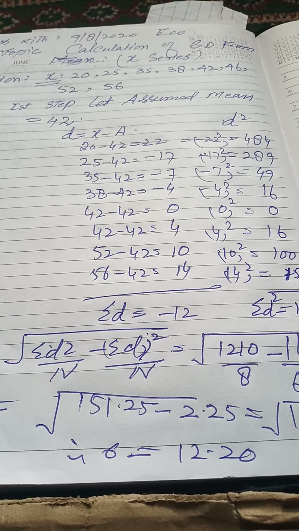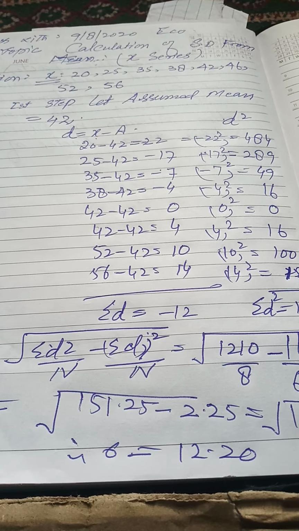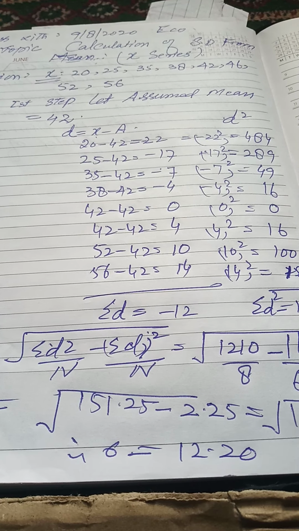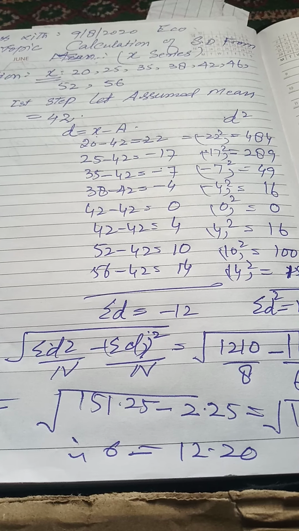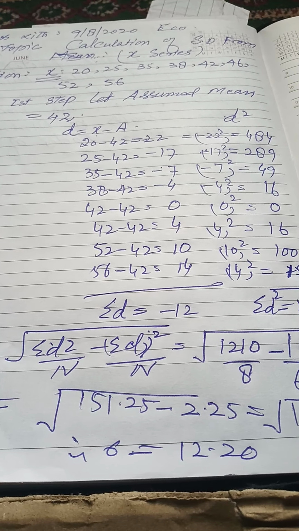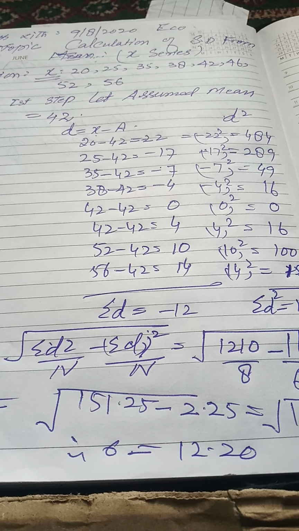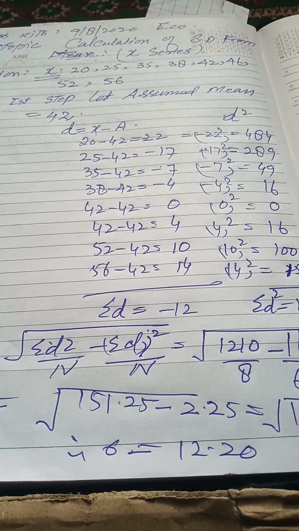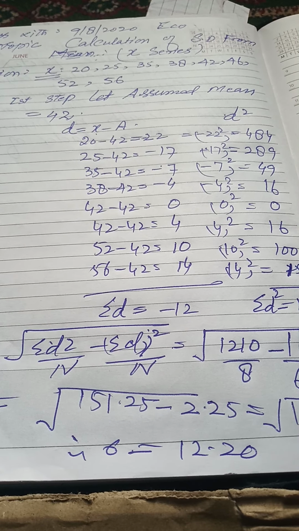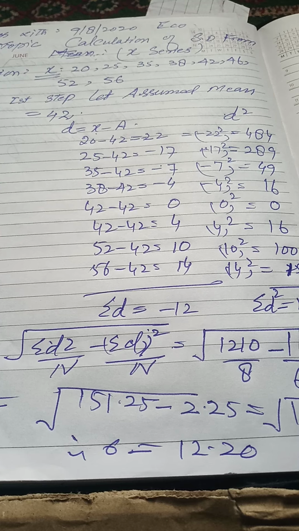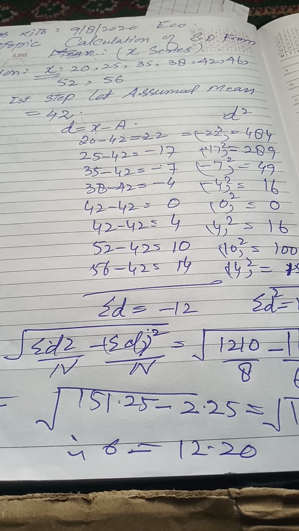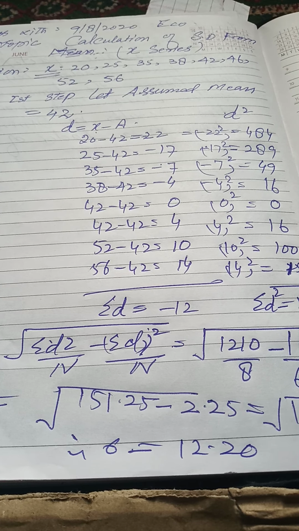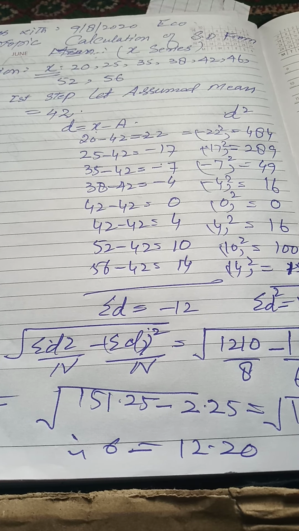Our today's topic is calculation of standard deviation from mean deviation. So far as the question is concerned, we have an X series: 20, 25, 35, 38, 42, 46, 52, and 56. We have to calculate standard deviation from this series.